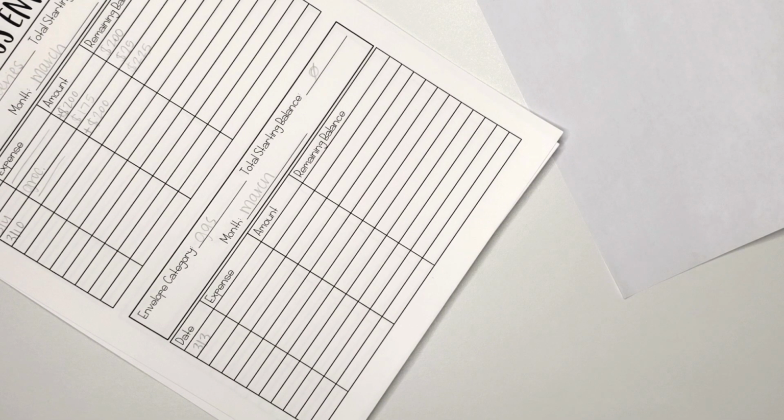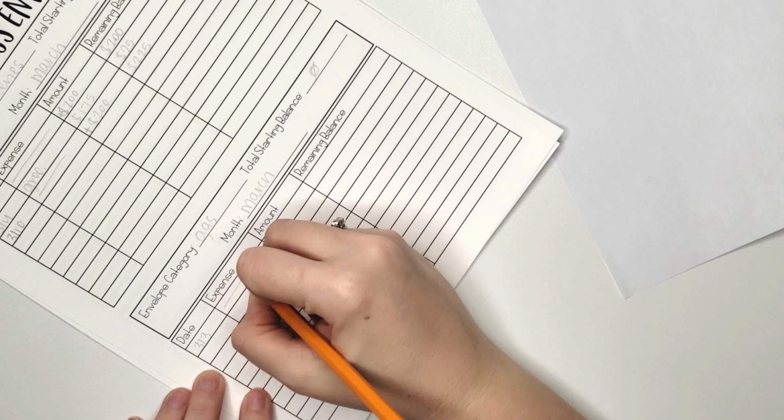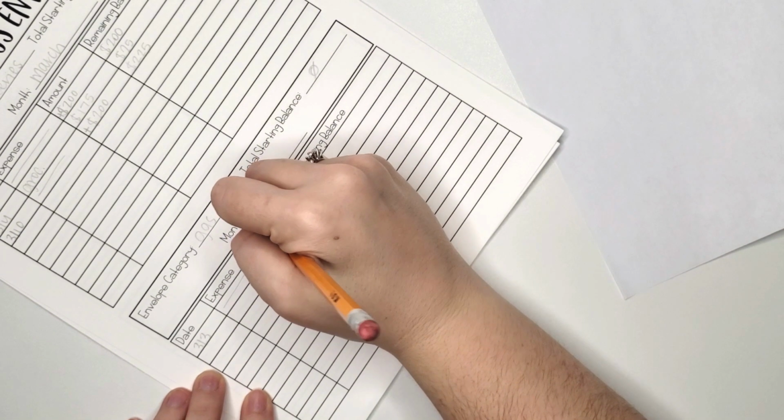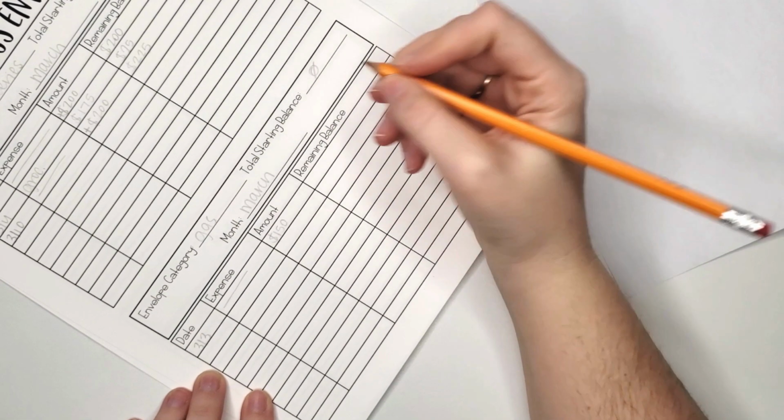I think to be safe, I would say $75 a week on gas. My husband has like an hour-long commute both ways. So just to be on the safe side, I would say $75. So I would need to add $150 if I'm doing it bi-weekly.